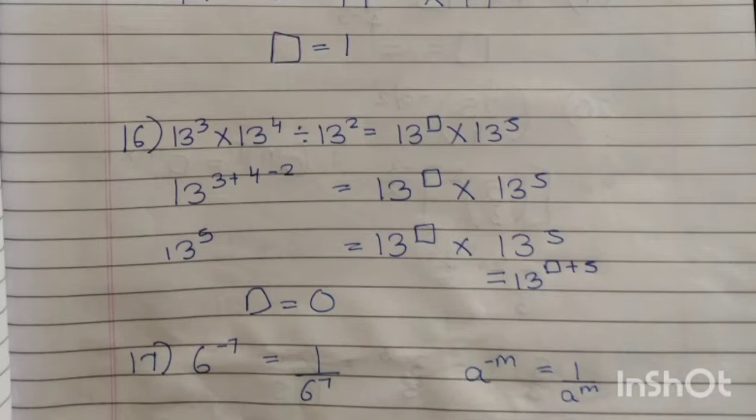But if you want to do it separately, by the product law, 13 and 13, the bases are the same, so we add the exponents: 13 to the power 3 plus 4, divided by 13 to the power 2. And as it is division, the bases are the same, just the exponents are different, so we subtract. So 13 to the power 7 minus 2, which is 13 to the power 5.